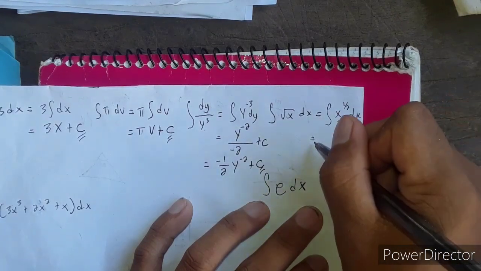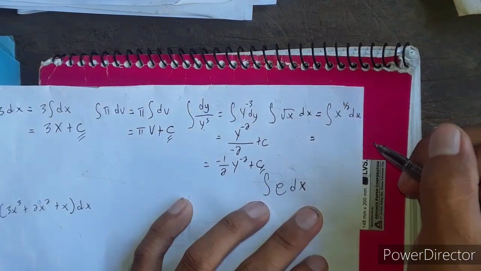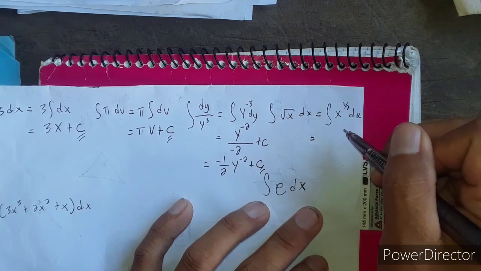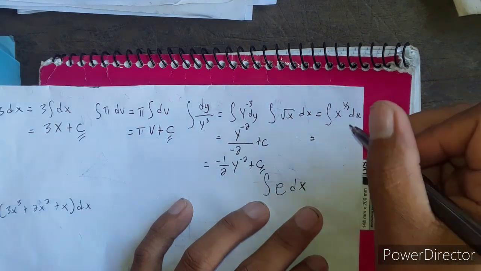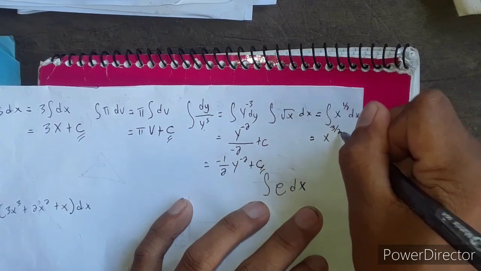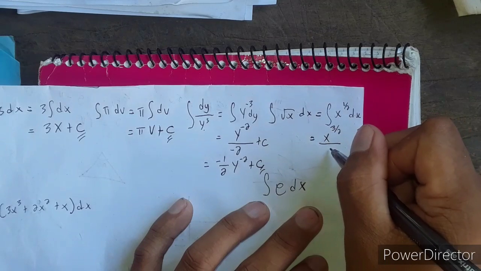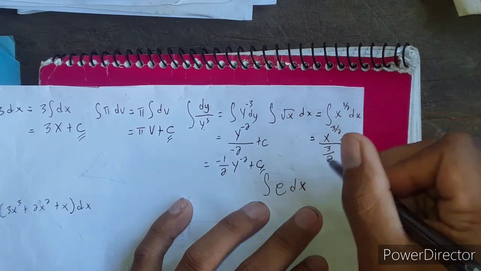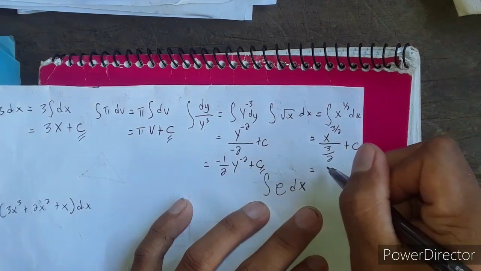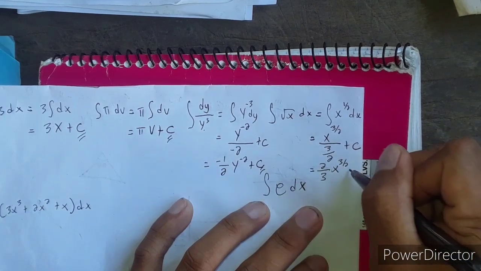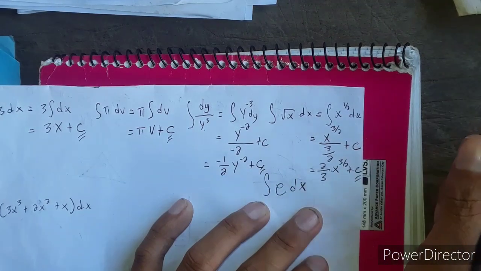Here we also use the power formula of integration. For the integral of x raised to 1/2, we add 1 to the exponent, so 1/2 plus 1 will be 3 over 2, and divide the function by its exponent, which is 3 over 2, and add c. To simplify, we have 2 over 3 x raised to 3 over 2 plus c. That would be our final answer.